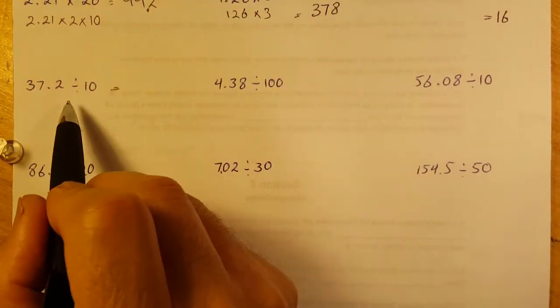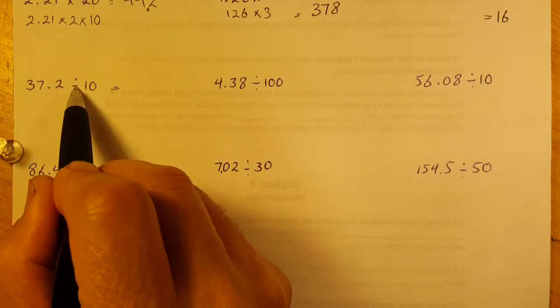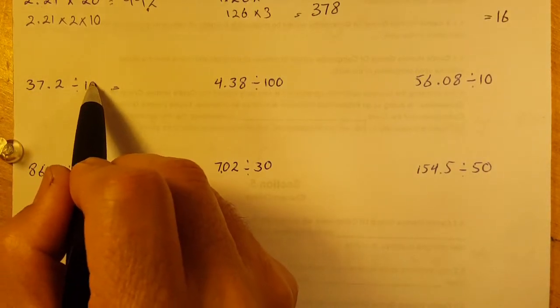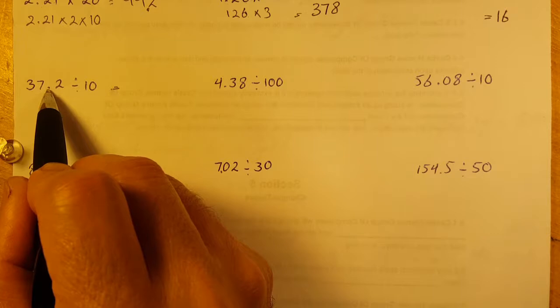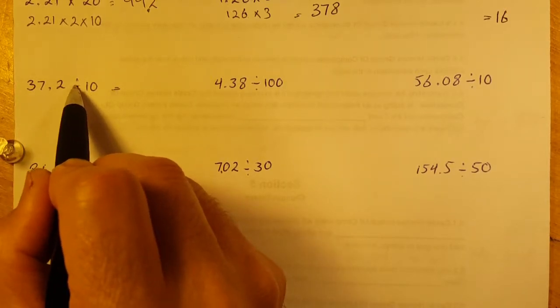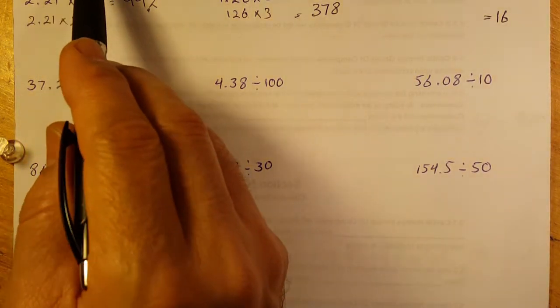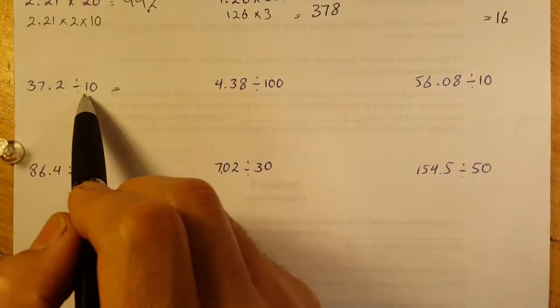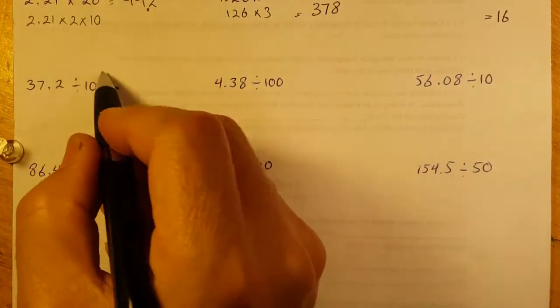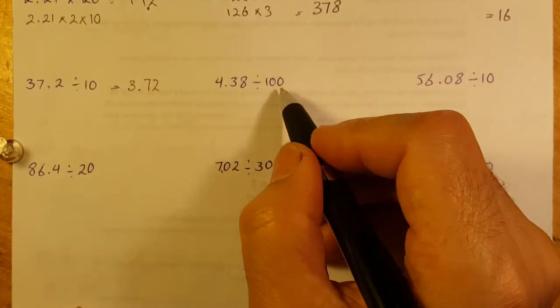So we have 1 0 here. 37.2 divided by 10. We have 1 0 here, so the decimal point moves to the left because it's division. It's the reverse of multiplication. Multiplication moves the decimal to the right, division moves it to the left. So the answer is 3.72.